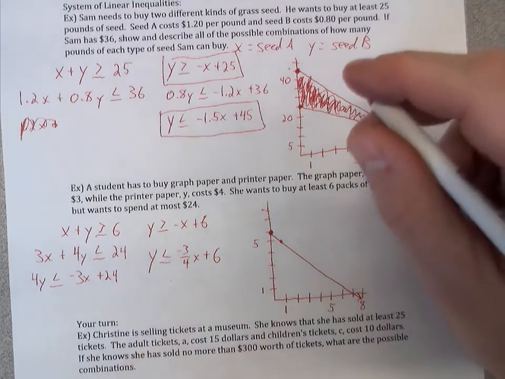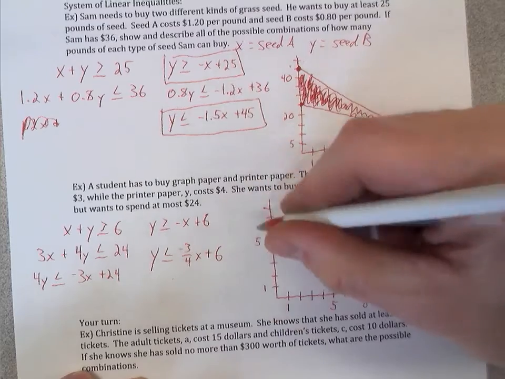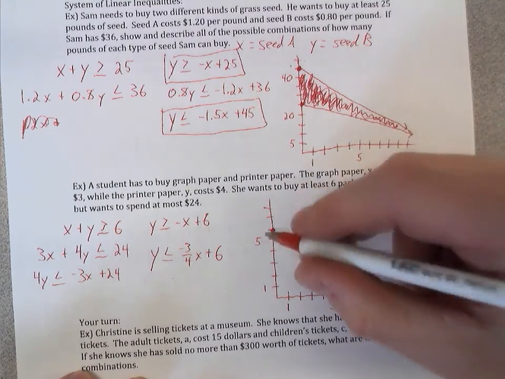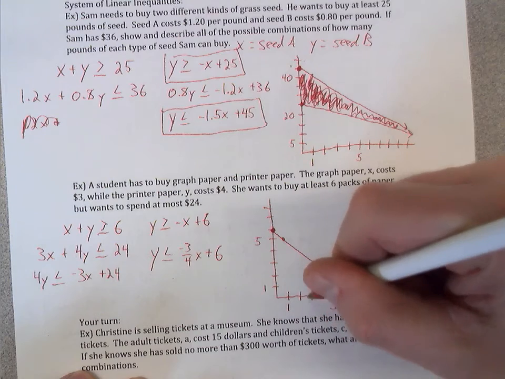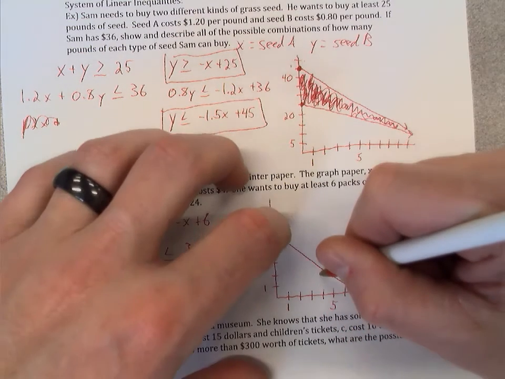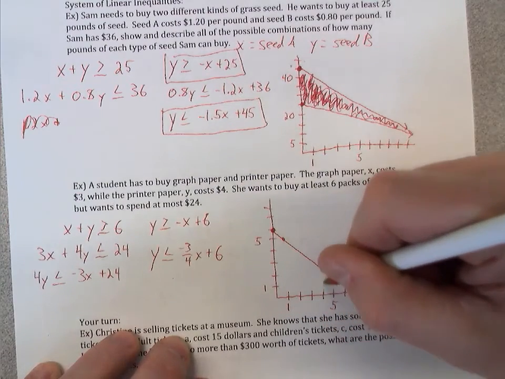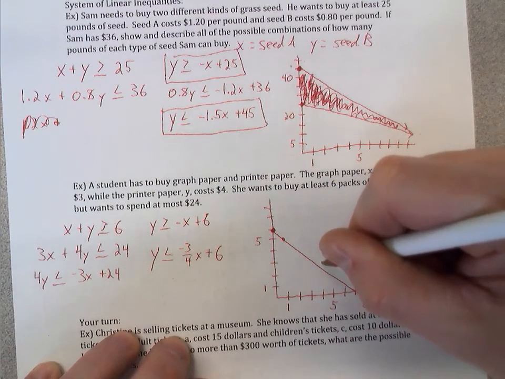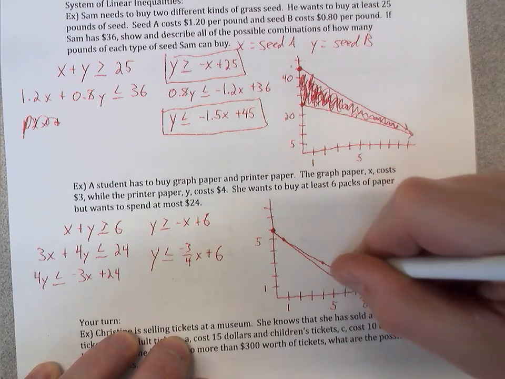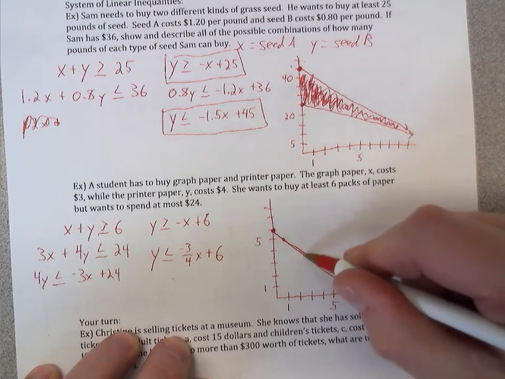I'm probably not drawing a real great line. Our other line has a slope of negative 3/4. So every time we go over 4, we're going to go down 3. So 1, 2, 3, 4, and we would go down 3. Let's see, 1, 2, 3. Right about there.